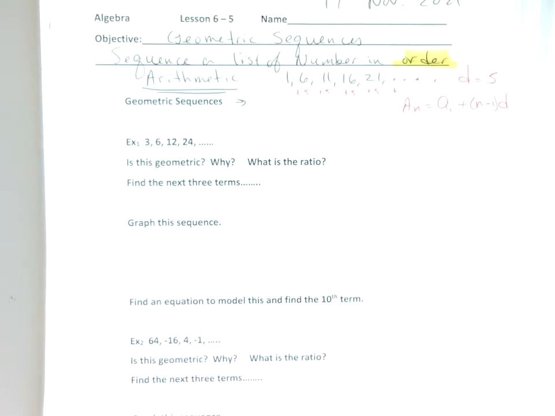Arithmetic, easy. This was arithmetic because you add, or you could subtract, but it always has to be the same. That's going to be geometric. Yeah, you're right. So, like Benny said, what if you multiply? So if you multiply, it's geometric, as long as you multiply by the same thing, right? So what we have is a geometric sequence.